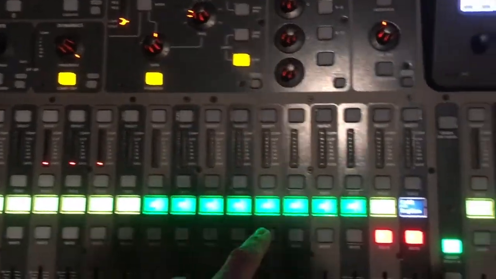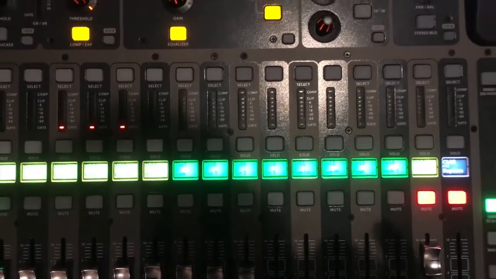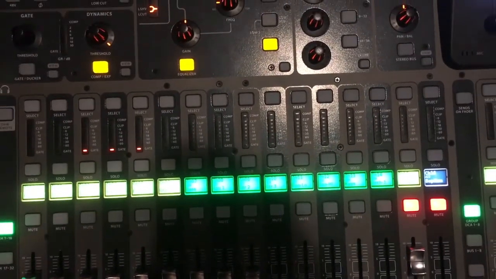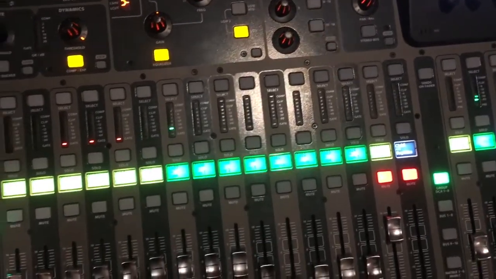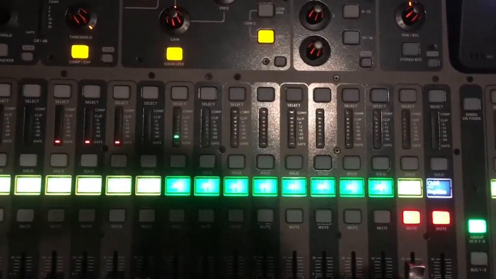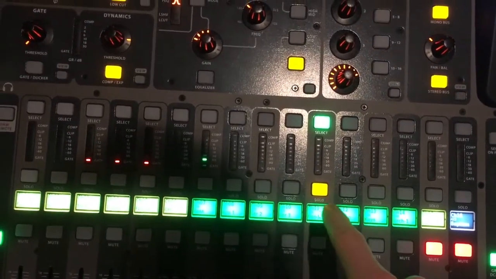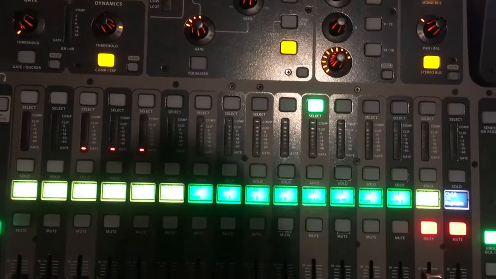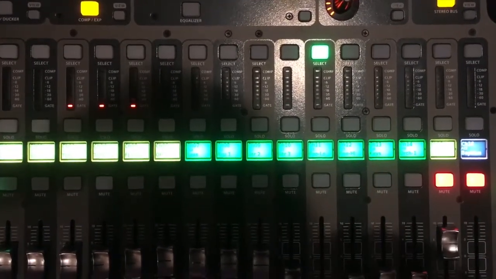The solo button here, for example, is useful for a sound check. If you plug in some headphones and then press the solo button like that, this means that you'll only hear the sound from that device in the headphones.